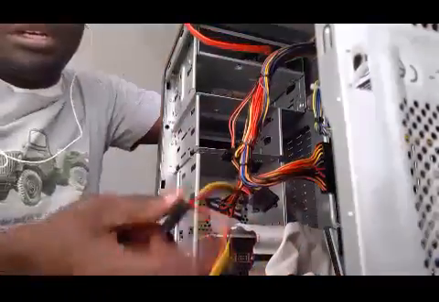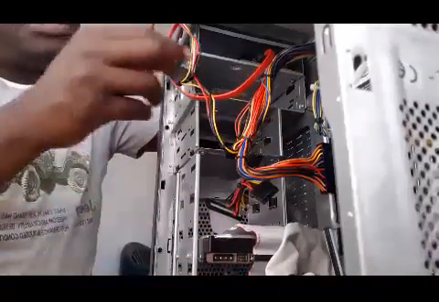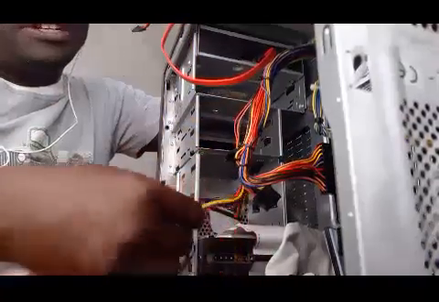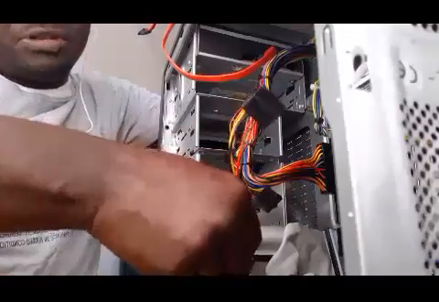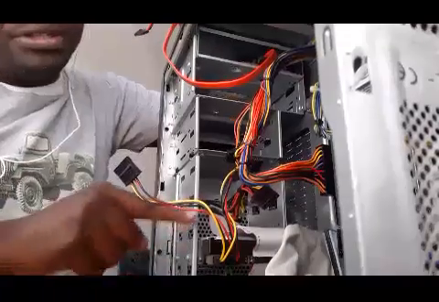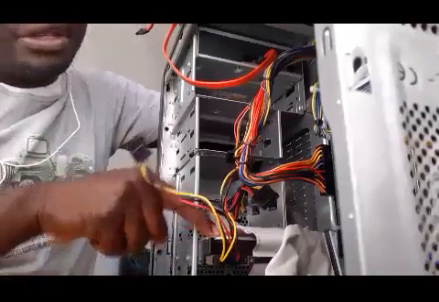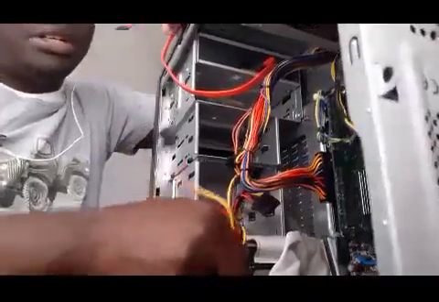You see, here's the Molex power connector. We're going to connect this here. You see, connect this here. Yeah, it's connected to the hard drive, and this is called an IDE hard drive. We're going to explain about that, right?